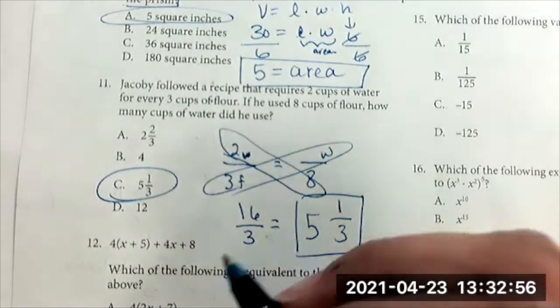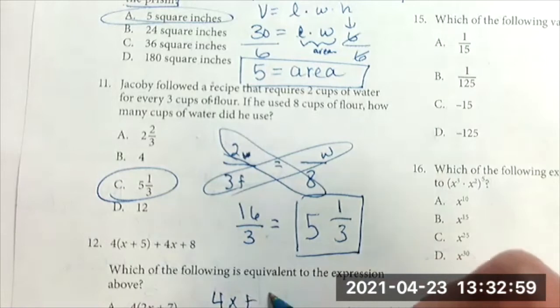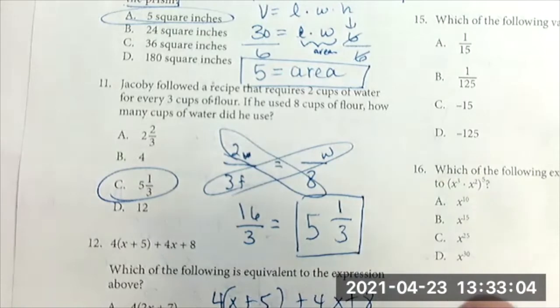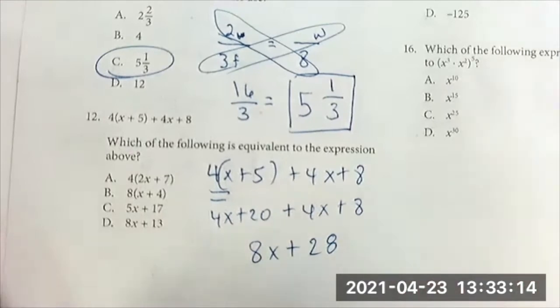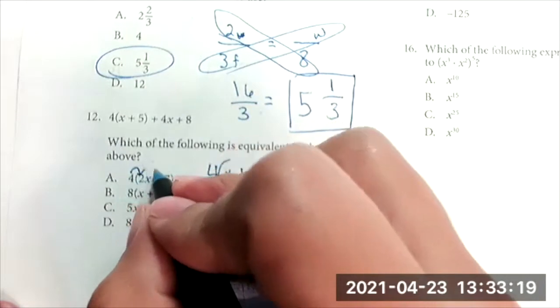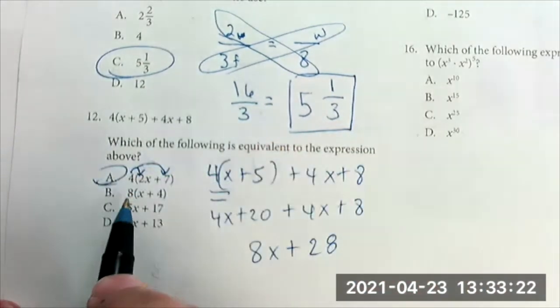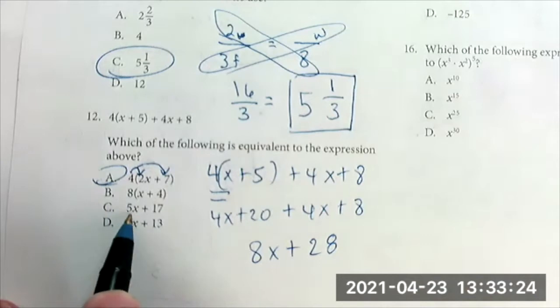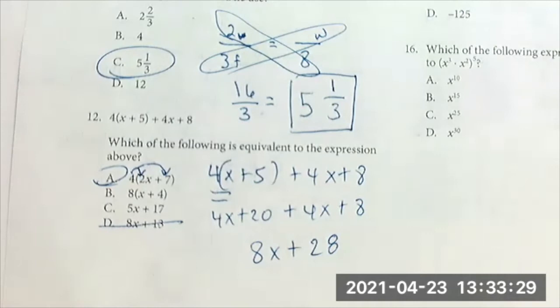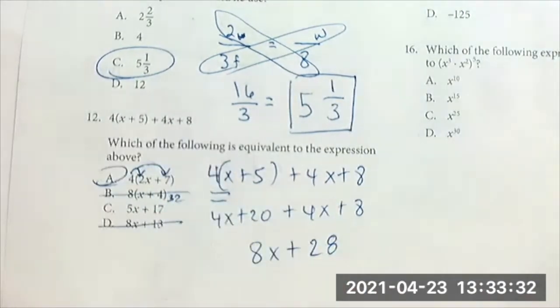Okay, very good. Next one, 4x plus 5 plus 4x plus 8. 4x plus 20. Use the distributive property. This is 8x plus 28. And you have 8x plus 28, which is that one. This one's 8x plus 32. This one's 5x, and this one's 8x plus 13. That one's out. This one's out because of 32.